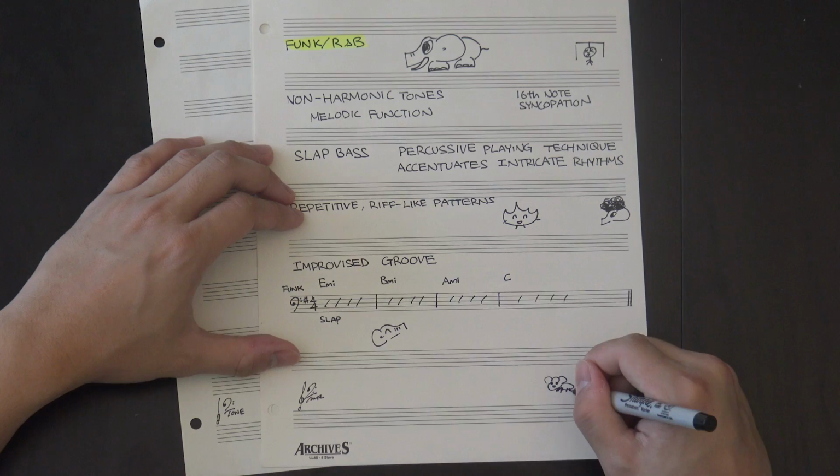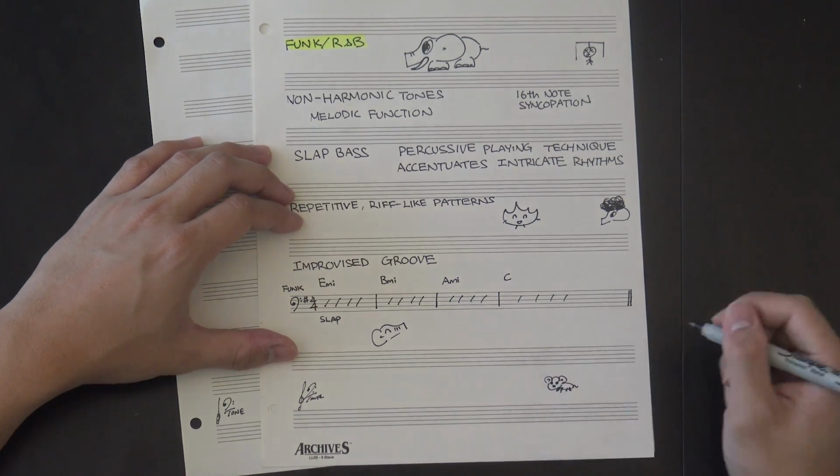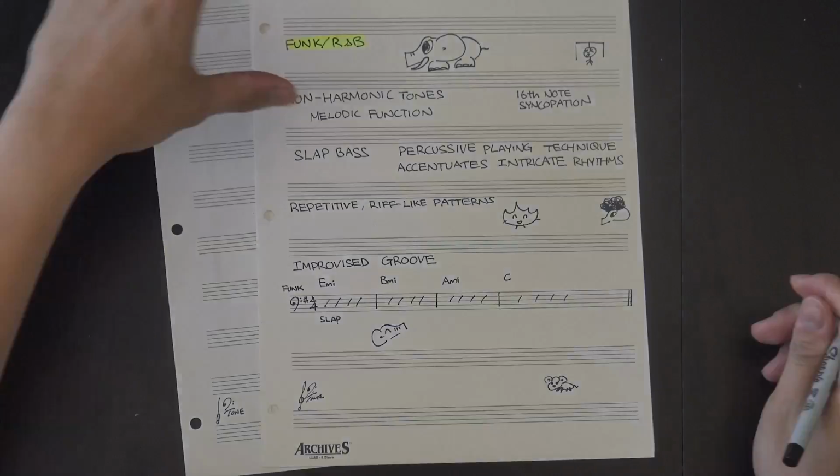As always though, comping slashes put a lot of trust in your player, so make sure you have a great bassist. Anyway, that's bass.